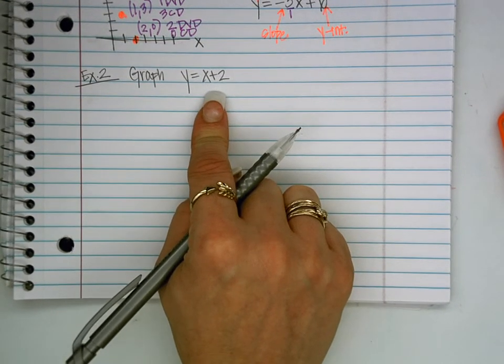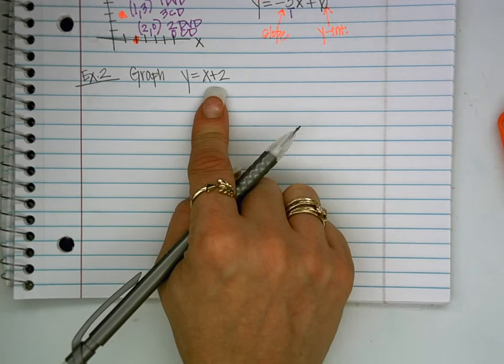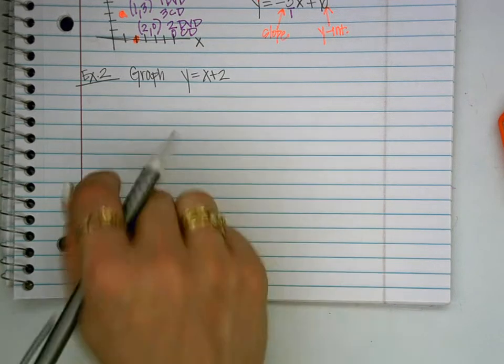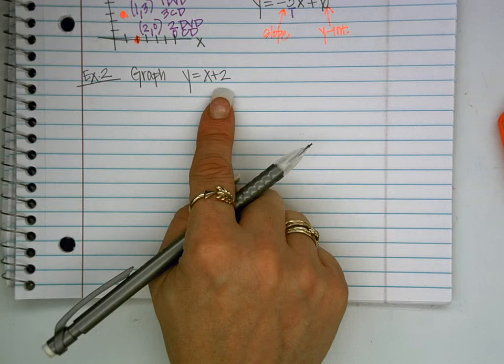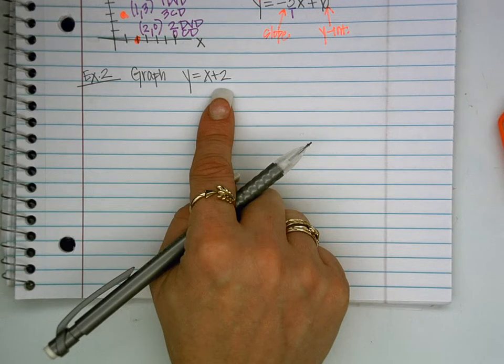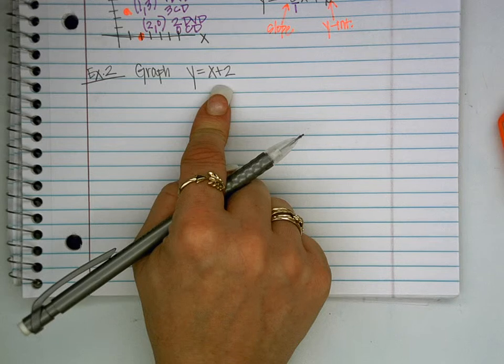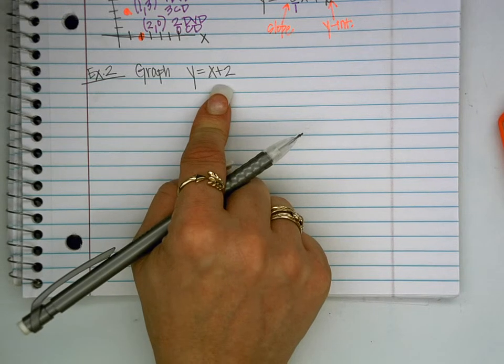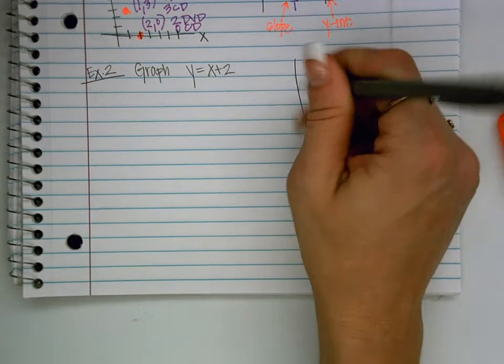When I taught you how to do slope-intercept form and figure out where to begin and how to move, we skipped the part about just plotting dots and connecting them, because once you know slope-intercept form, you don't need to just connect the dots. So even though in your book it's asking you to make a table of values, you don't have to do that for me. I just want you to graph them.